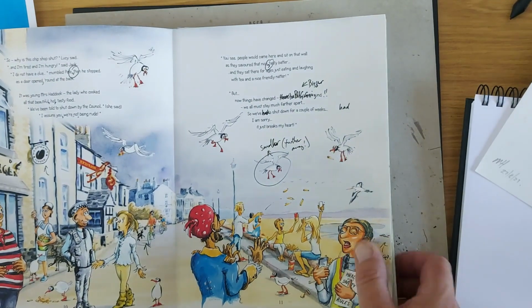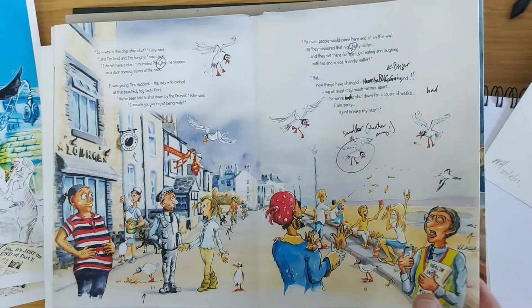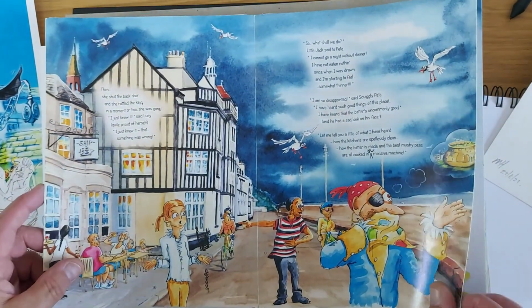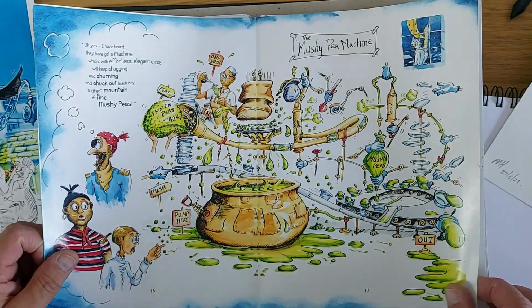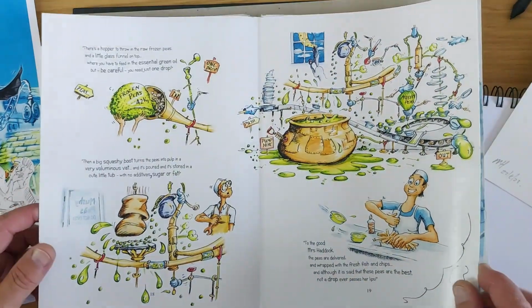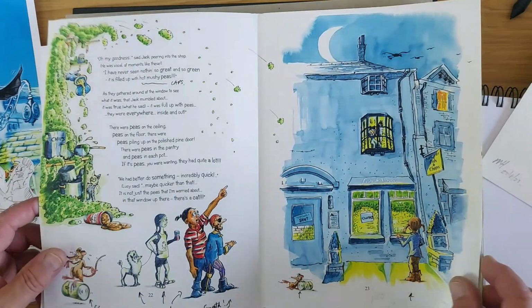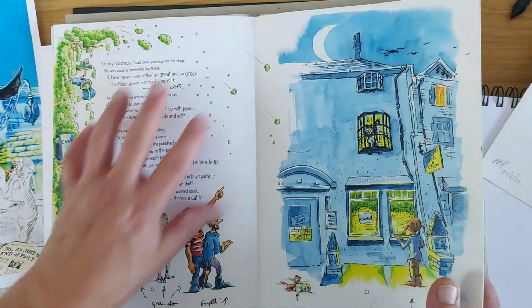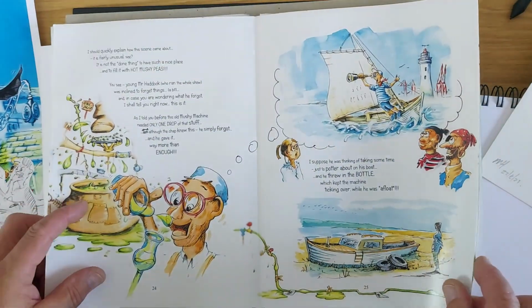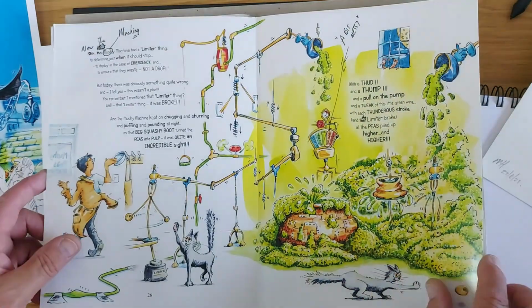And if you've been following on Facebook, you'll also have seen a lot of these pictures already. There's Mostyn House, the giant mushy pea machine. There it is, dishing out the mushy peas. The elephant lounge, the chip shop again, and of course the mushy peas all building up inside the chip shop, ready to explode. And here we go.